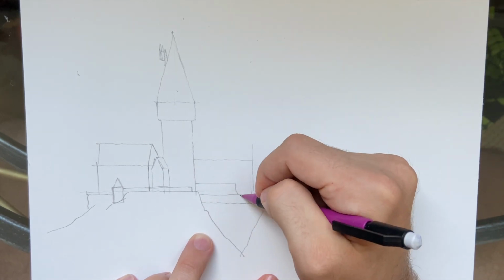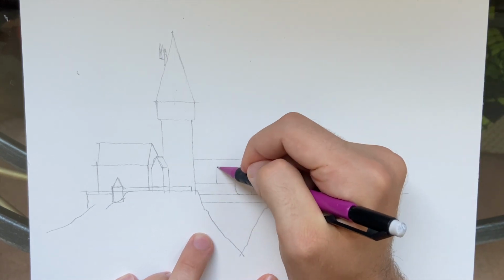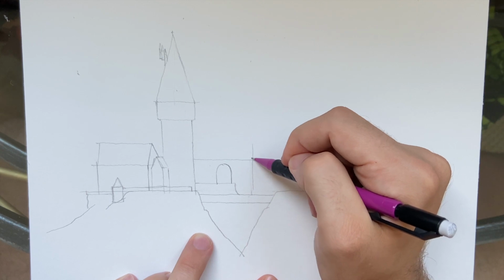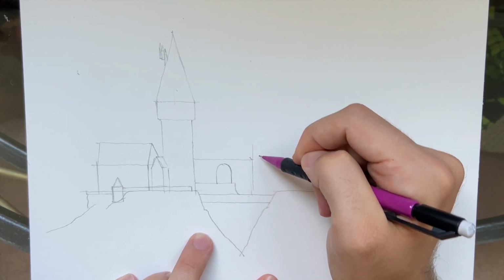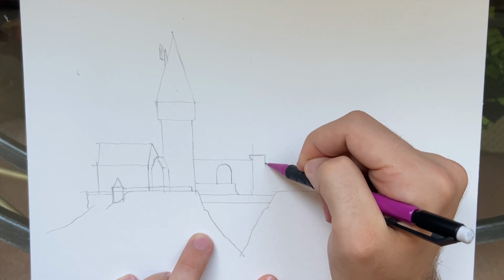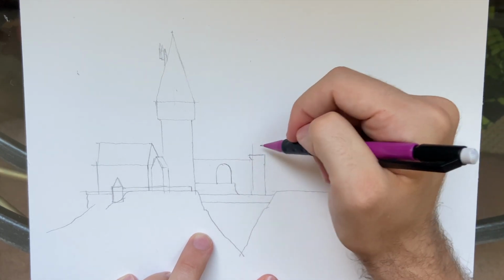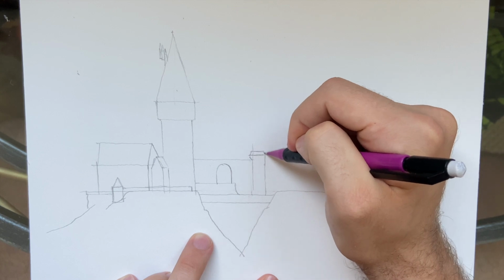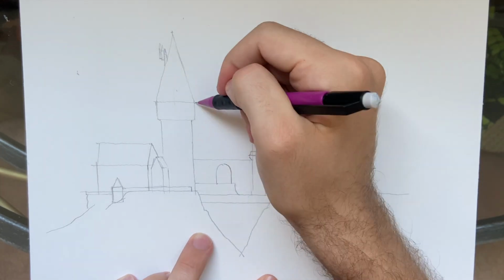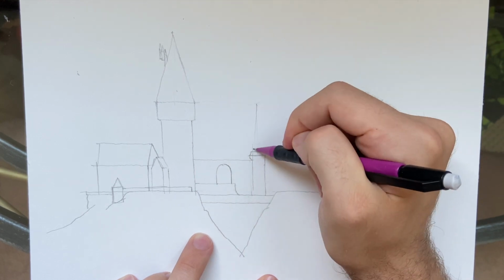Here I'm adding in some buildings behind the bridge, and this one has an archway in it. And at the end it has one of several towers that I'm going to draw. Essentially they're rectangles with triangles on top. This one's got a little extra detail in. Again, from the middle of the tower, draw upwards to find the point of the spire.